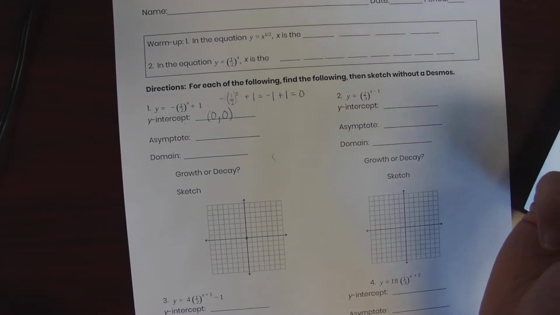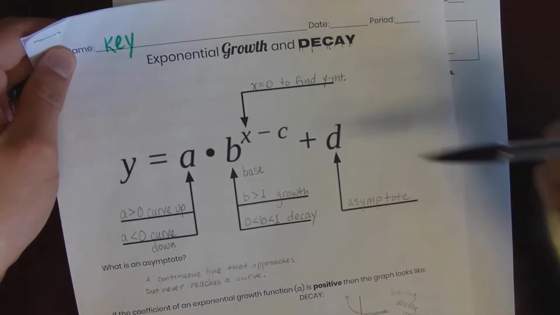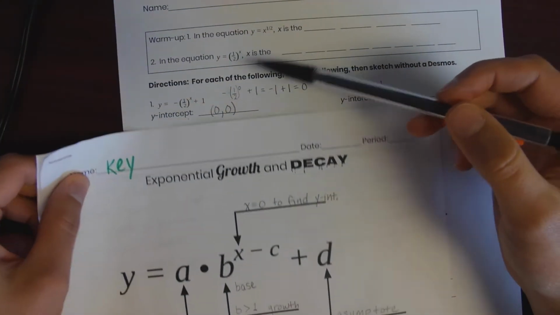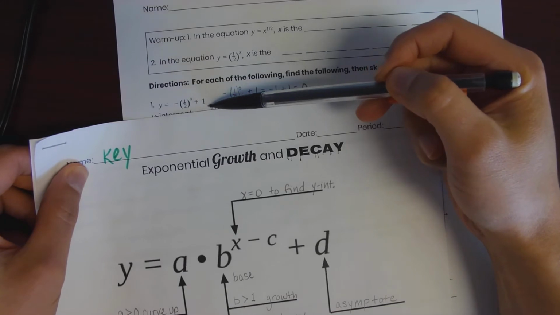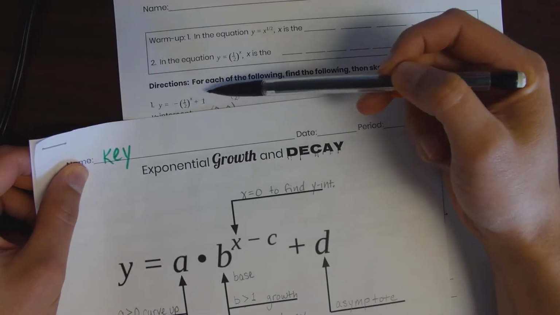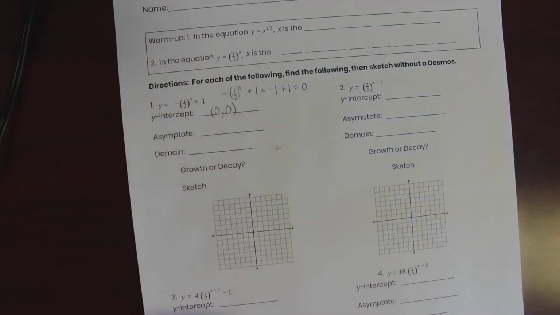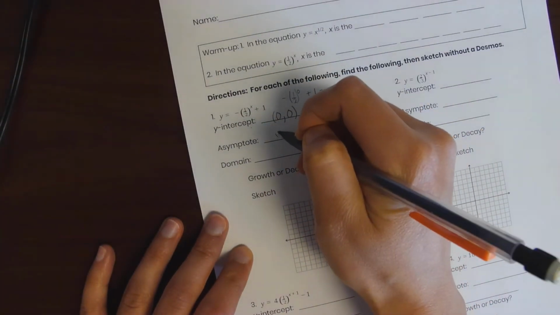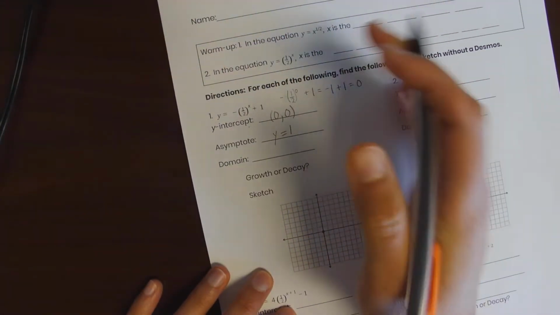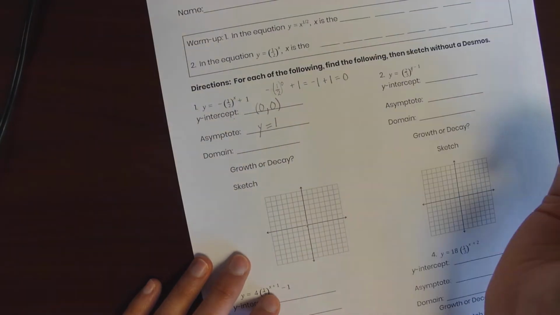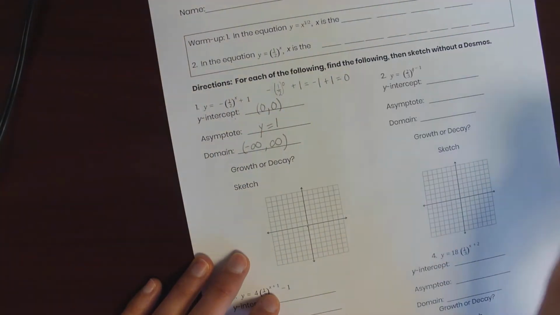Next is the asymptote. We find the asymptote based on what d is. After we have the base with the exponent, we have plus a number or minus a number. If there's nothing here, then d is 0. But in this case, we do have 1 added. So our asymptote is going to be y equals 1. And for the domain, any value can go in for x, so that would be from negative infinity to positive infinity.